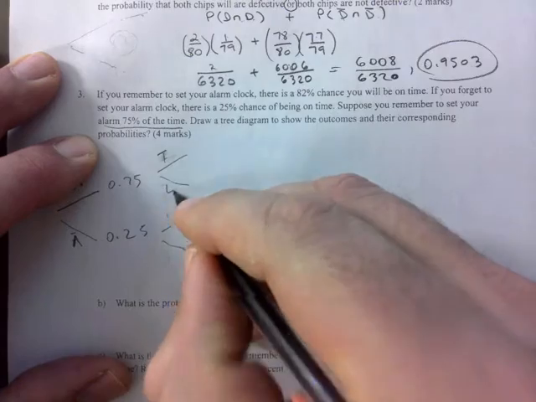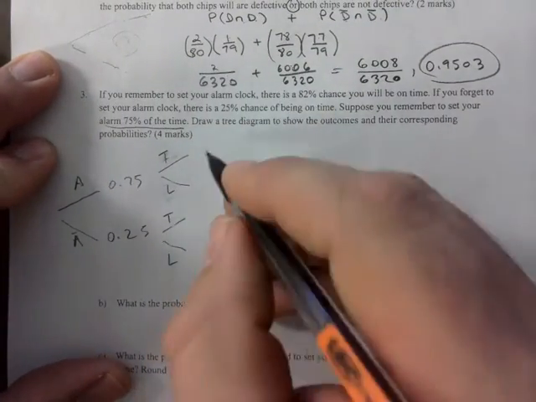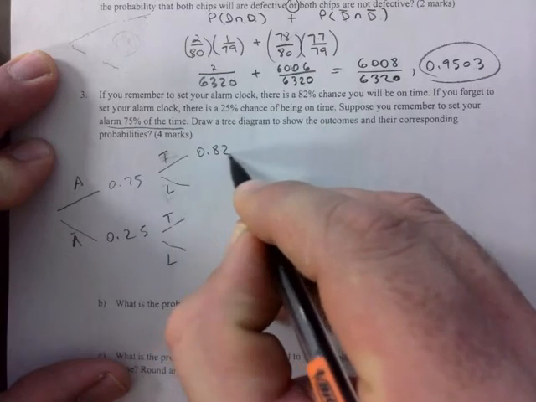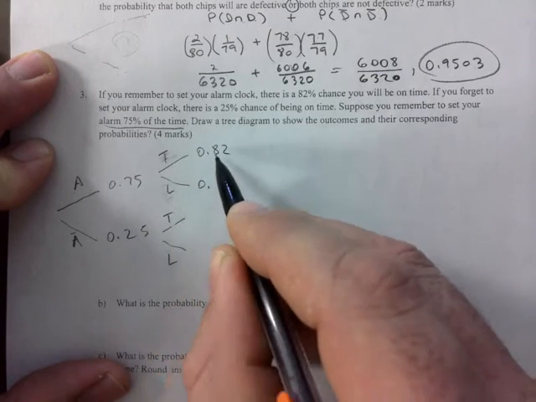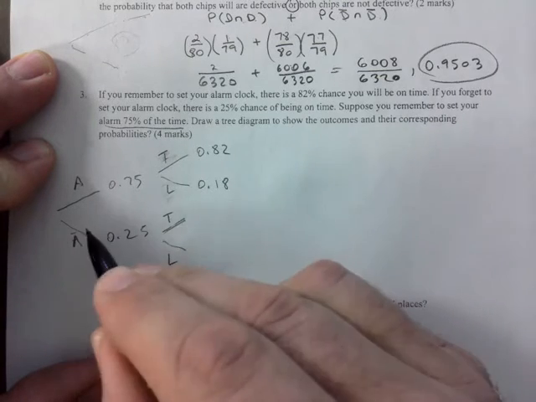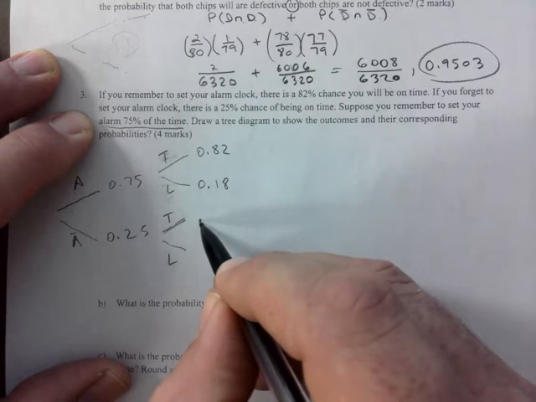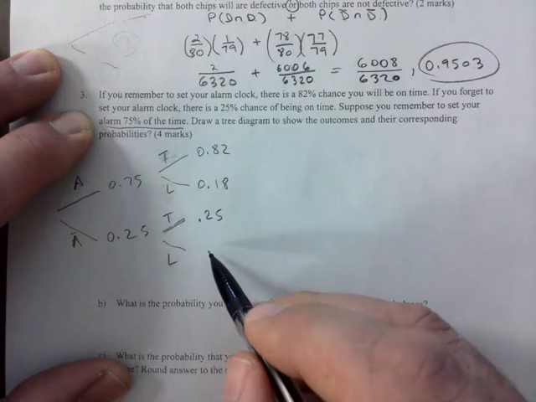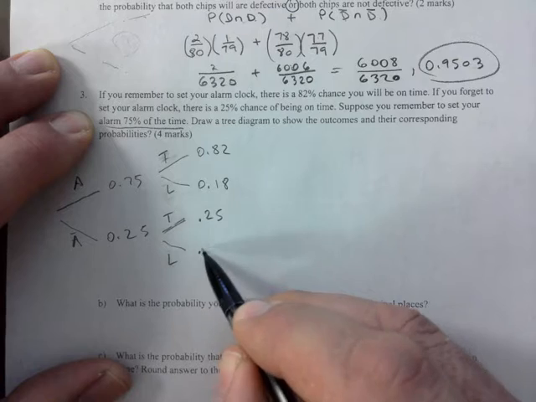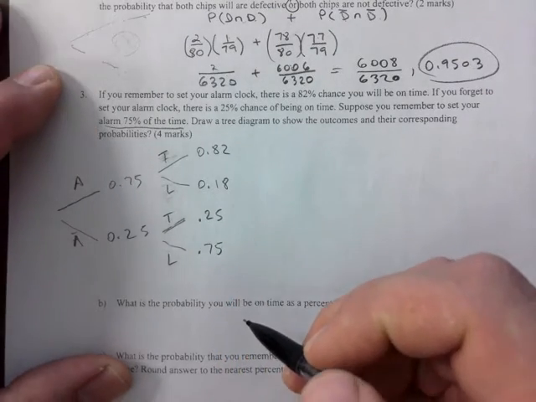How's that? I prefer that. Okay, go for it. On time is 0.82. Late, therefore, is the difference, 0.18. And if you forget to set the alarm, there's only a 0.25 chance of being on time. Therefore, there's a 0.75. So these add up to 1 individually.